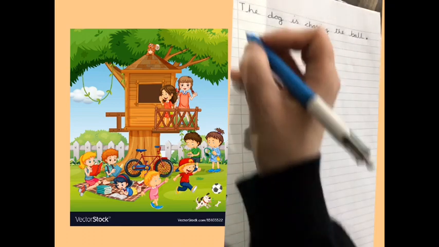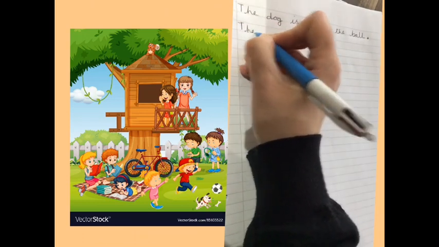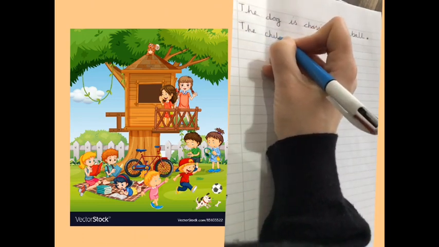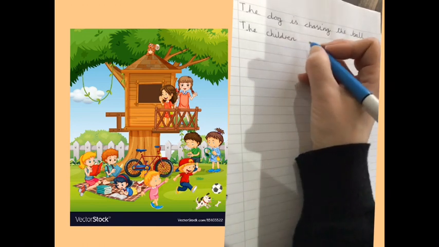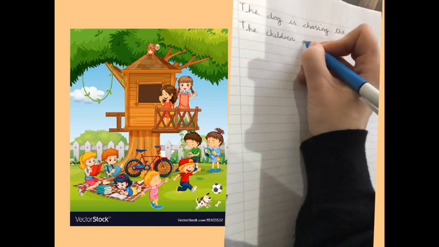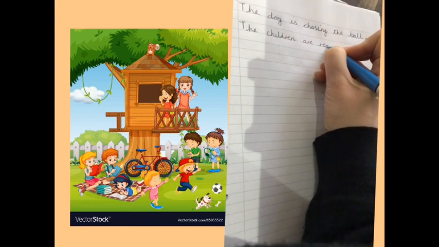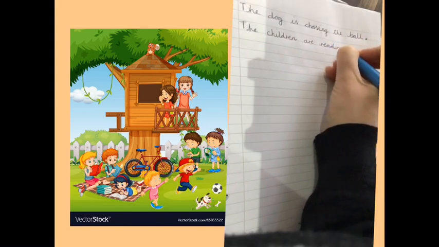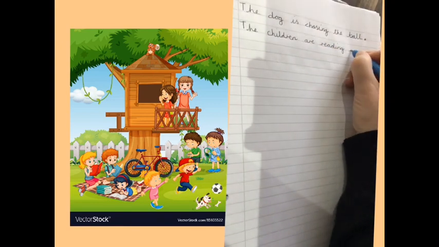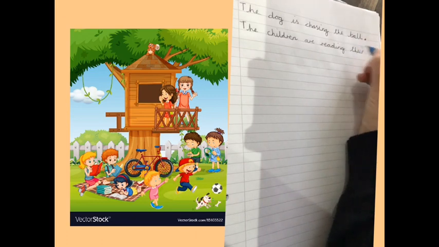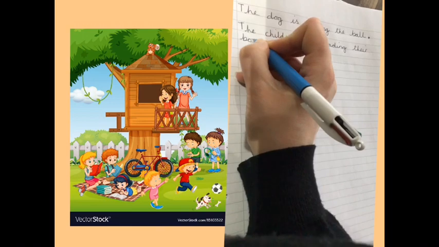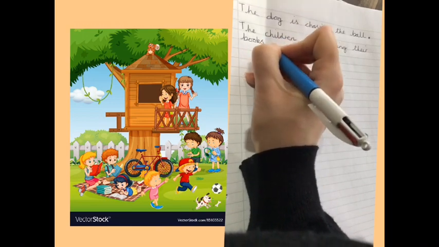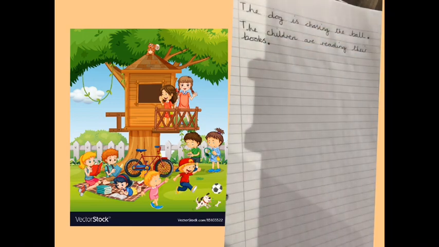The next one, the children. Now that is a red word and it's a year 2 spelling word. Children. Now because there's more than one of them, I need are reading their, you've done the correct there recently, haven't you? Their books. And there's more than one, so I need an S on the end before my full stop.